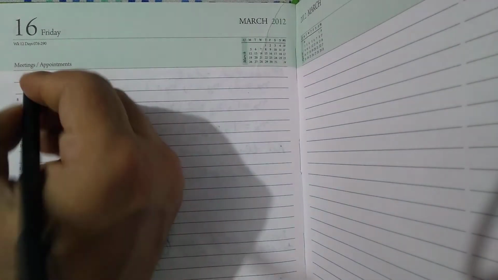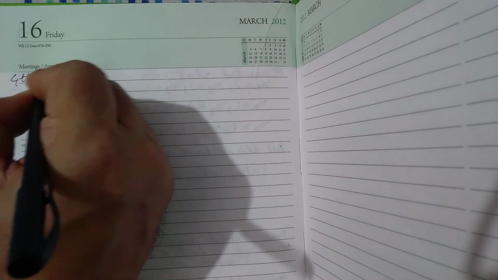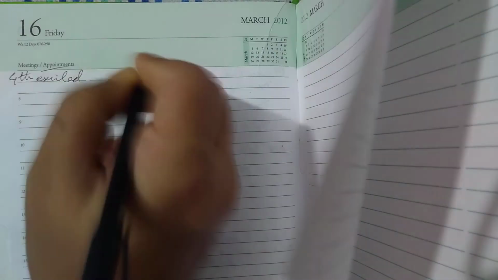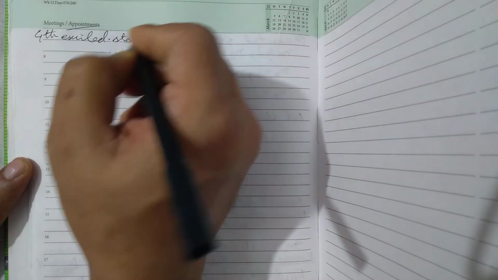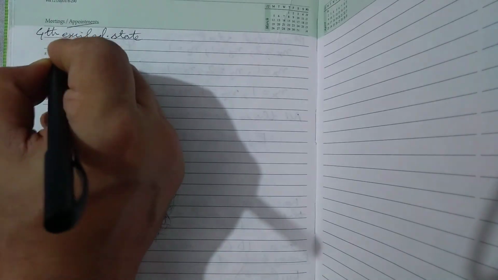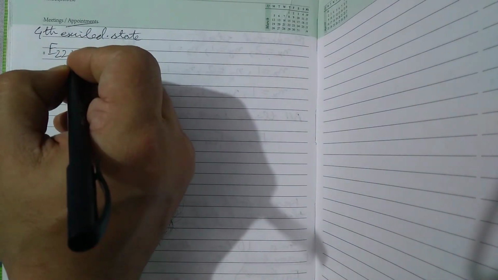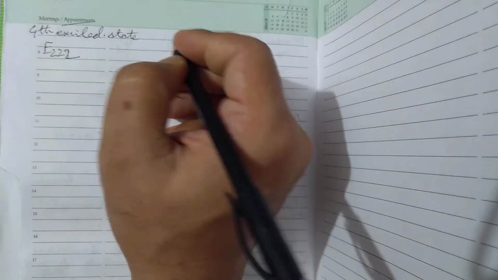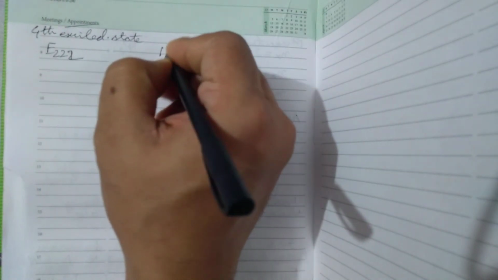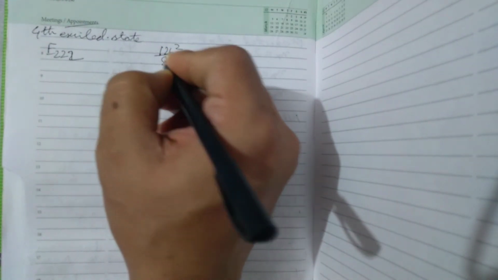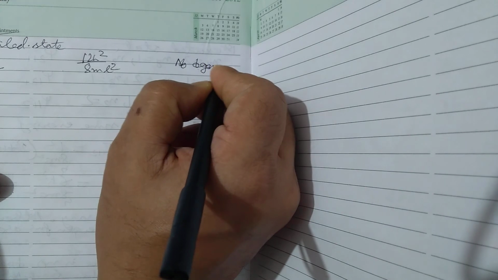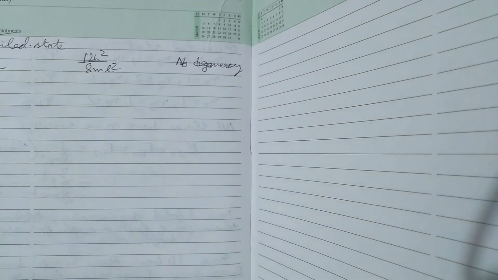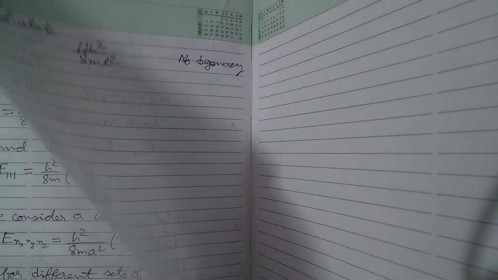Then the fourth excited state. The fourth excited state doesn't have any degeneracy. It is E222. The energy here is 12h square by 8ma square. Here you have no degeneracy. So in this way, this type of thing is here.